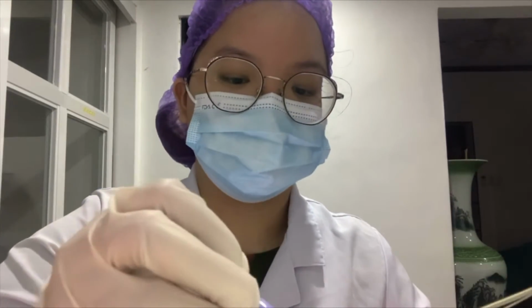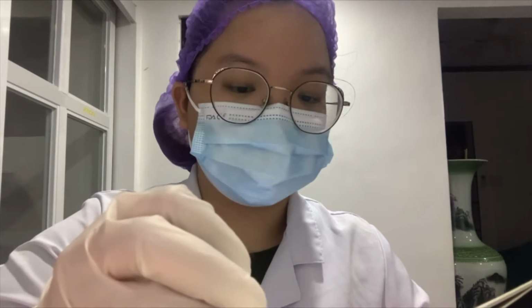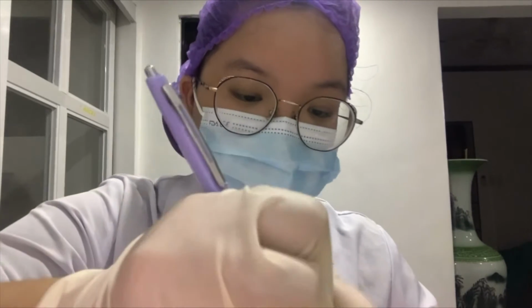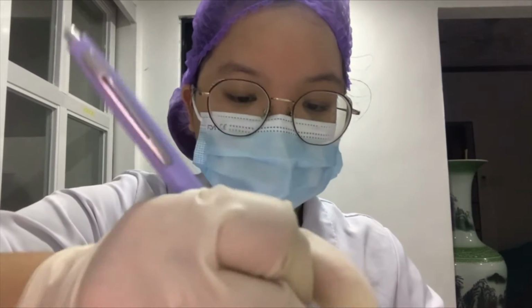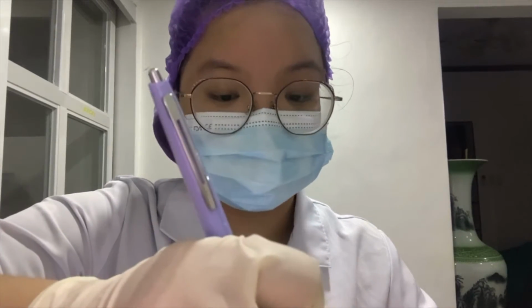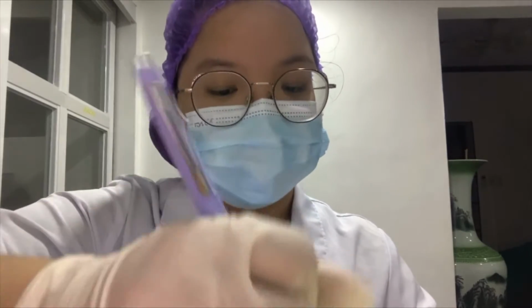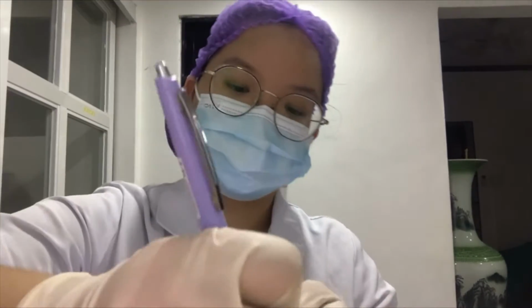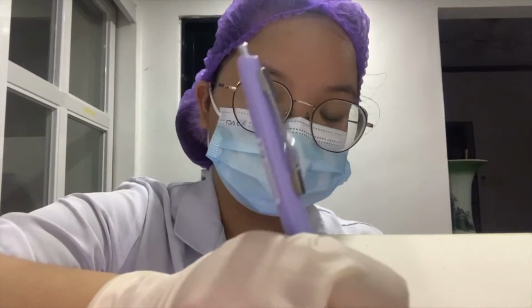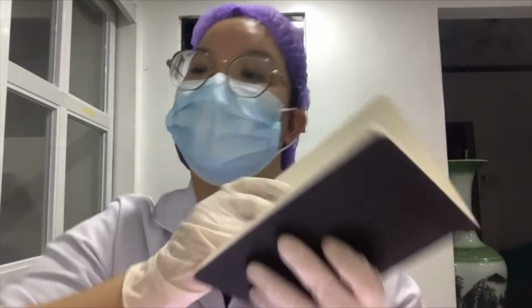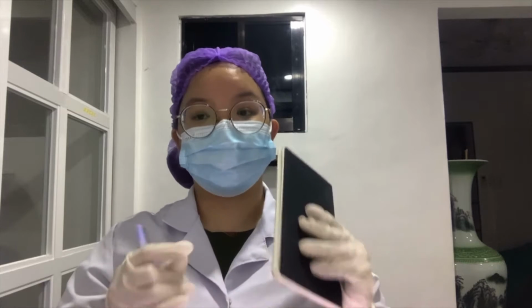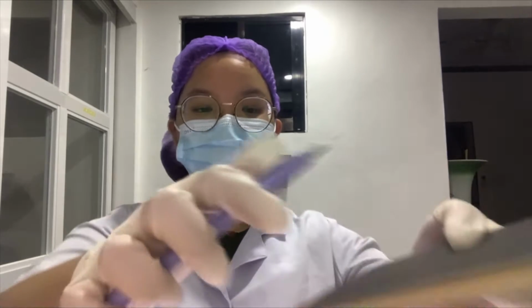Before processing, we need to write all the details in the logbook. The patient's hospital number, the patient's full name, the serial number, age, gender, room number, specimen type, the pathologist who will examine the test, date and time of the specimen collected, and the due date. After writing in the logbook, it is now ready to be examined.